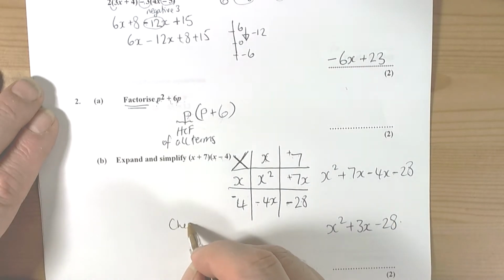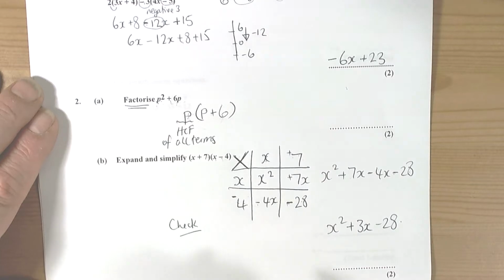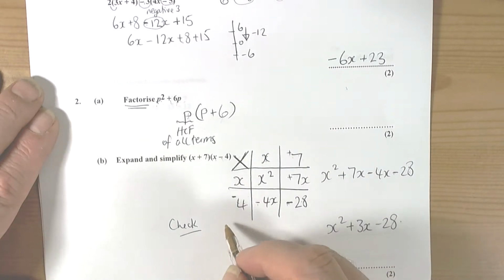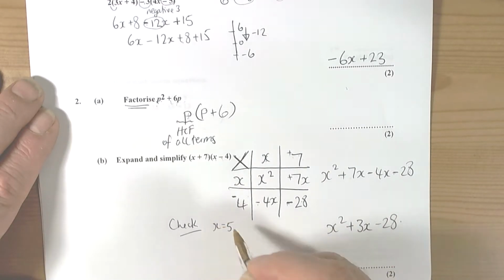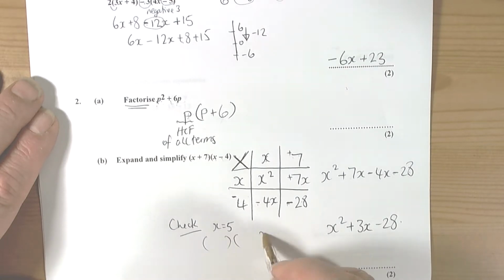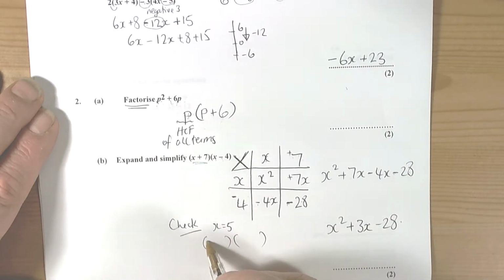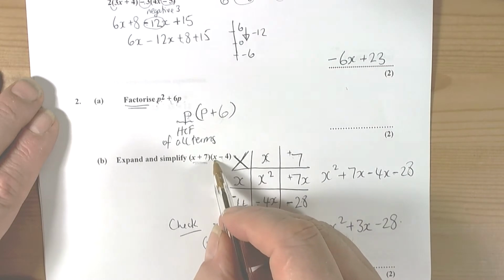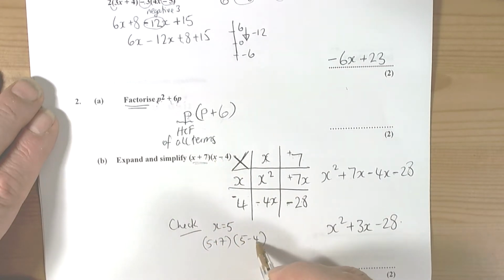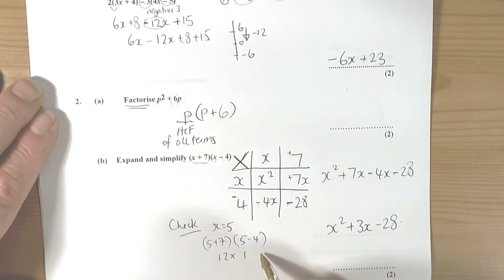Again, we really ought to be in the habit of checking. We may not write down our check, but at least we think it through. So if I said what happens when x is 5, then the two brackets here will become 5 plus 7, and then it's 5 take away 4. So this is 12 times 1.